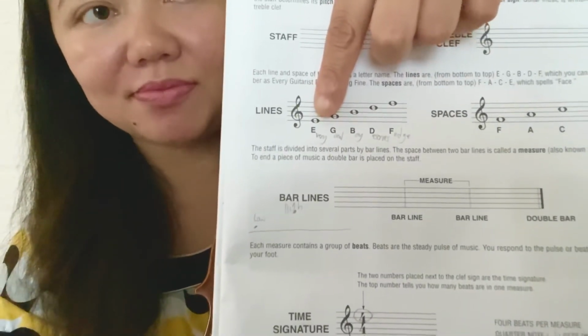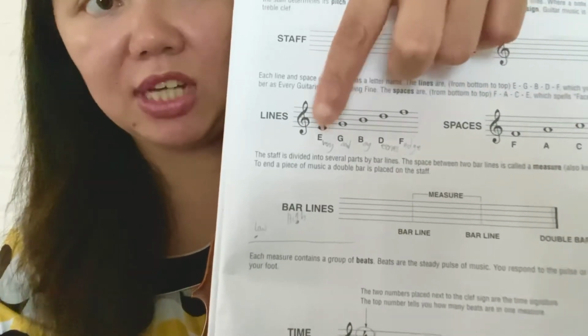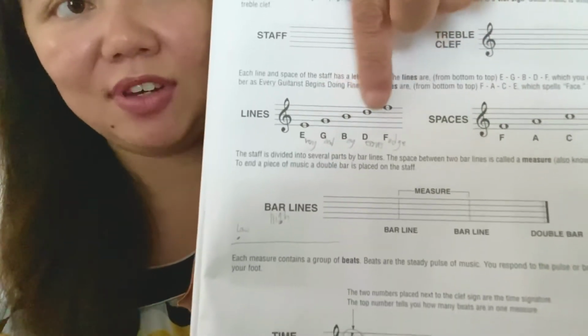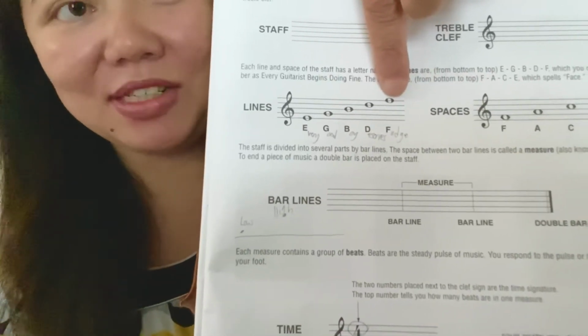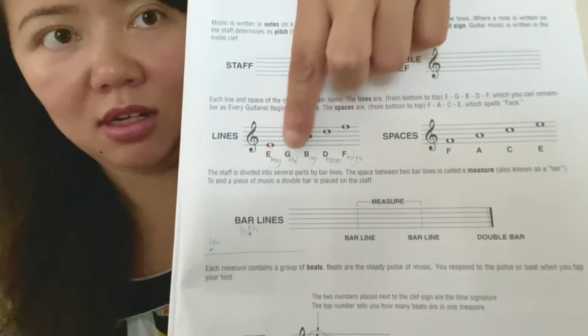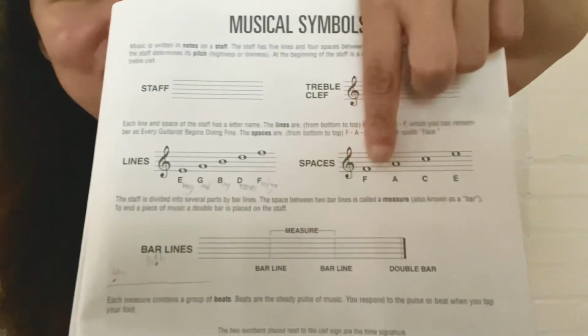So the lowest note here, the E, is going to sound lower in pitch. And as you go up the graph, guess what? It starts going higher and higher in pitch. So from low, like, oh. So that's your range here.